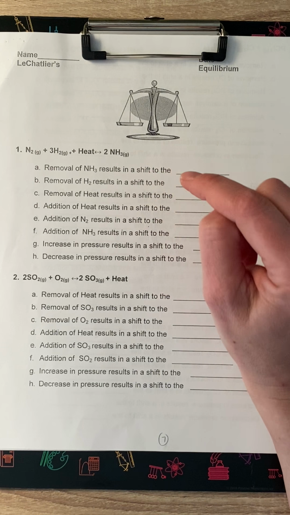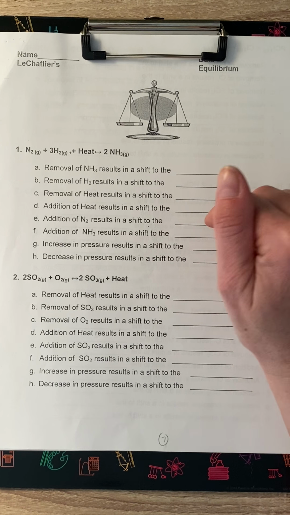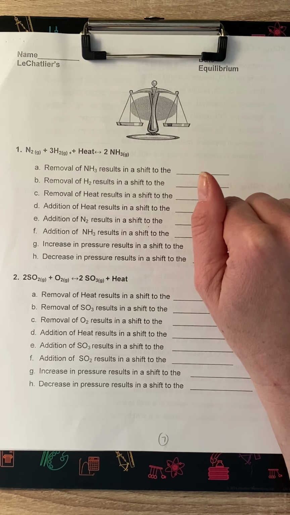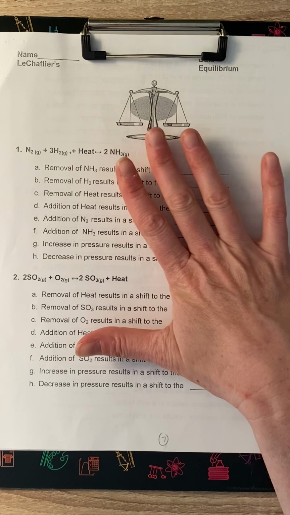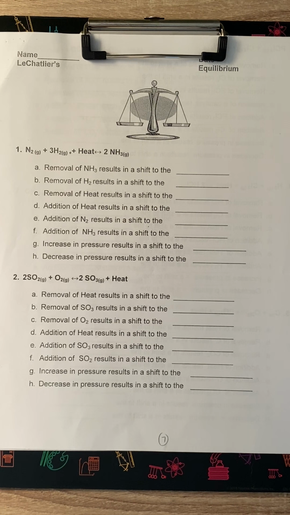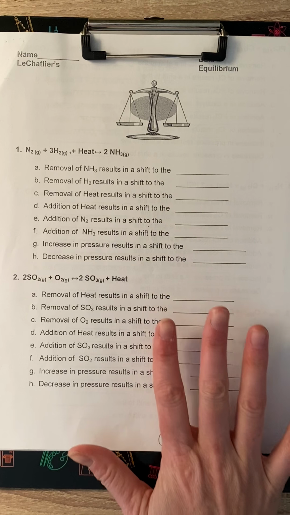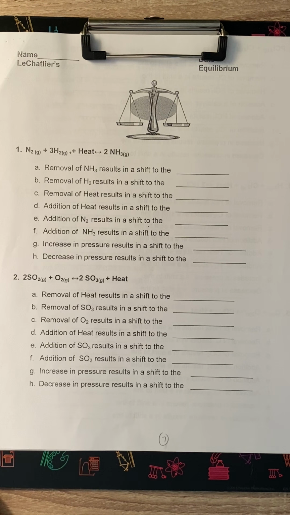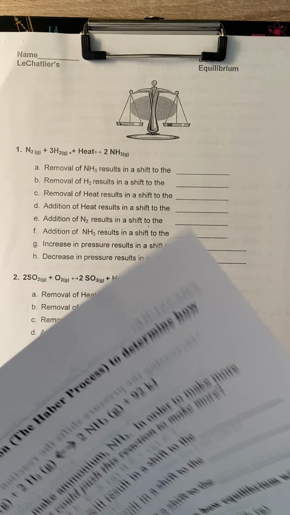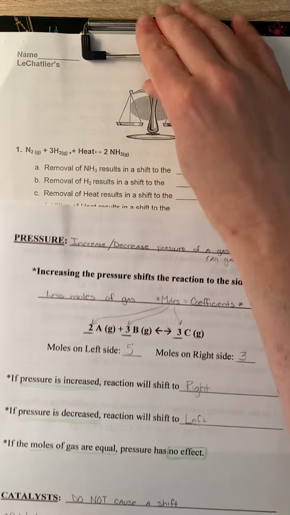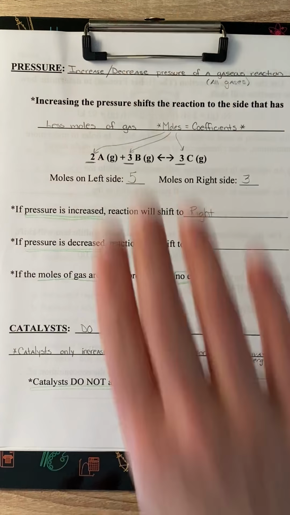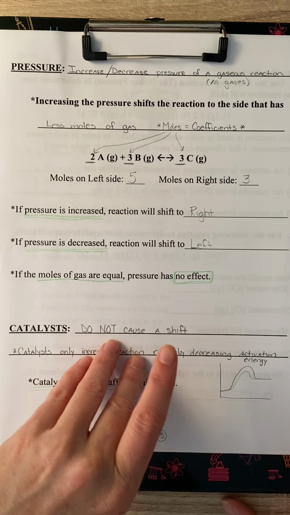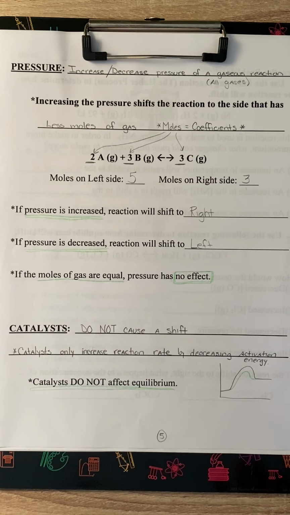So temperature, concentration, or pressure. All right, so you follow along exactly with what the questions tell you on the Google Doc, which order to go in, and that will group your stresses all together. All right, so that way you won't mix up the different stresses, and you'll be doing the same thing over and over again.